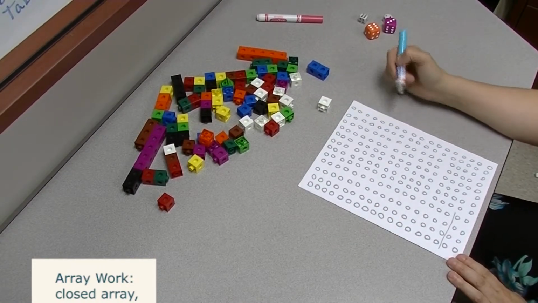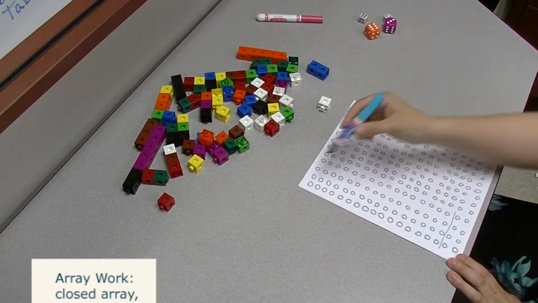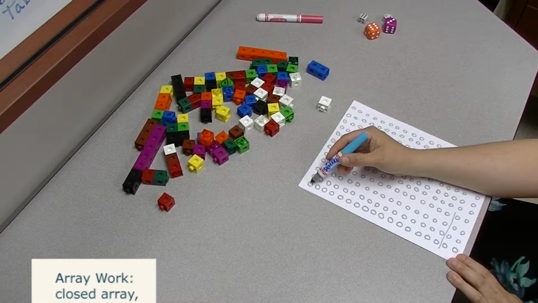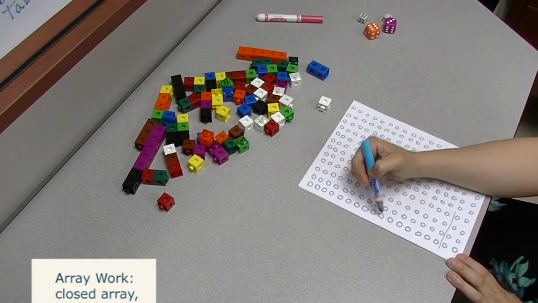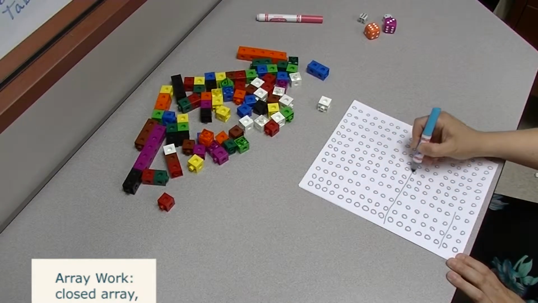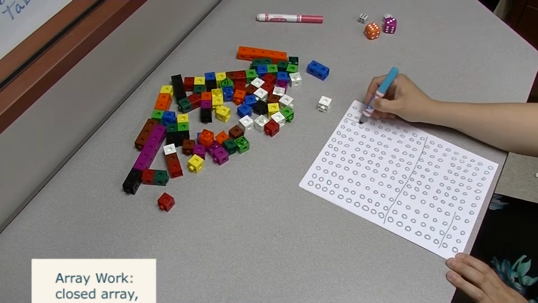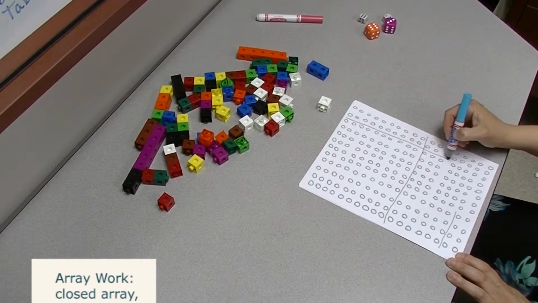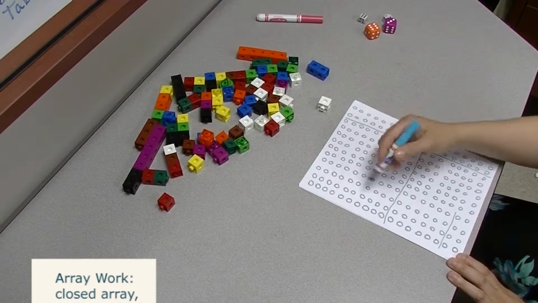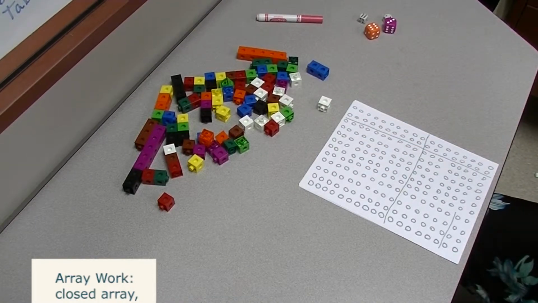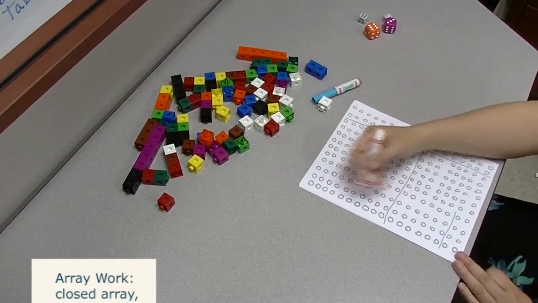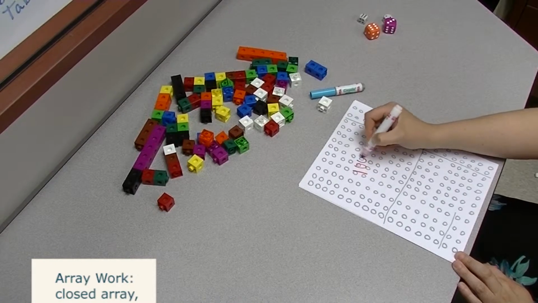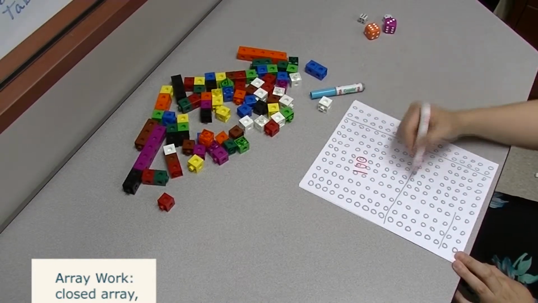Now your students might choose to count those circles, but what we really want them to do is group the circles into groups of products that they know. So for example, 1, 2, 3, 4, 5, 6, 7, 8, 9, 10. If I have 10 rows with 10 plums in each row, hopefully your students would be able to tell you without counting that if there were 10 rows of 10, there would be 100 plums in that part.